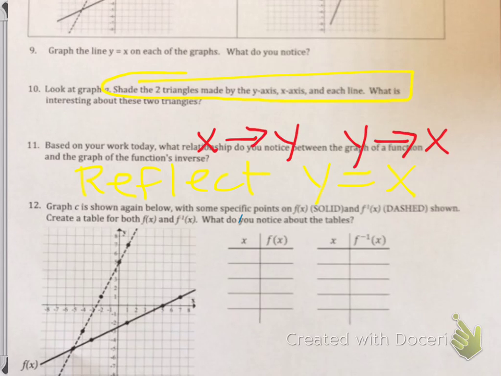Okay, number 12 says graph C is shown again below with some of the specific points on the original, which is the solid one. So this one right here is our f of x graph. And our inverse graph, which is represented by that -1 there, is this top one up here. So f of -1 of x. It says create a table for the values on both graphs. And again, this is just to show you what's going to happen here.